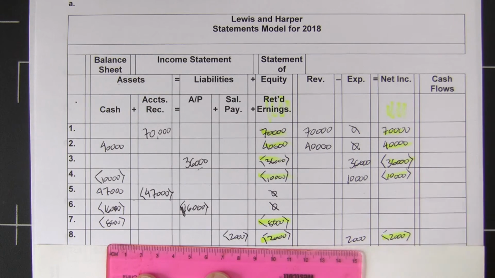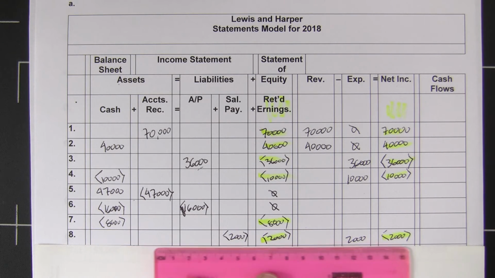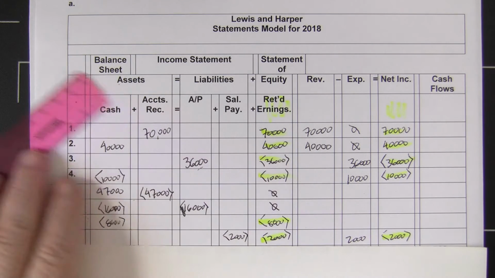So, the big takeaway here: any transaction has an impact on retained earnings unless it's an asset shift or you're using cash to pay a liability, where the company's value stays the same, or when you're giving away some of your earnings, and that's a reduction to retained earnings.